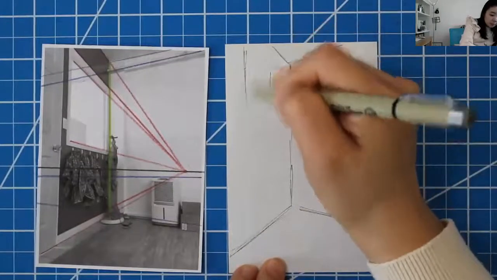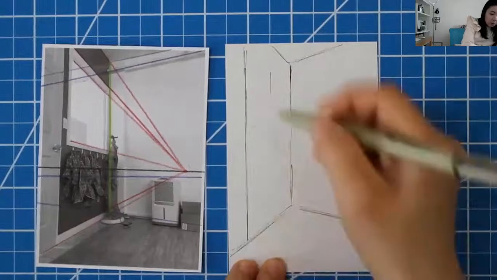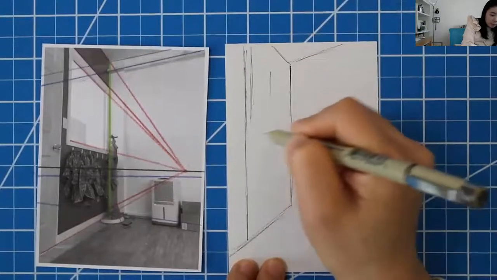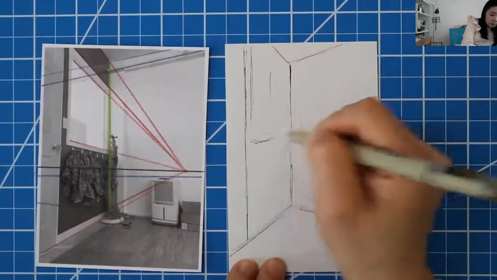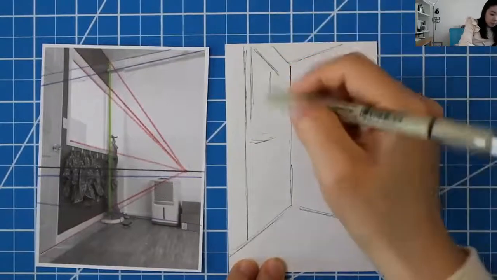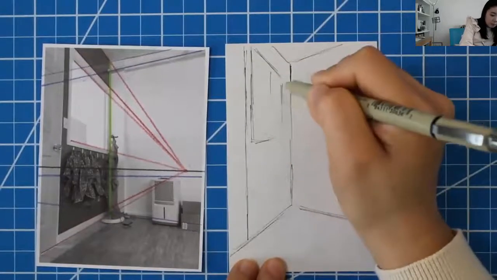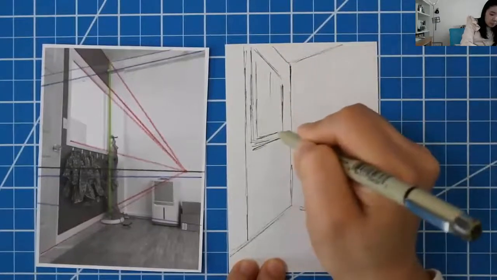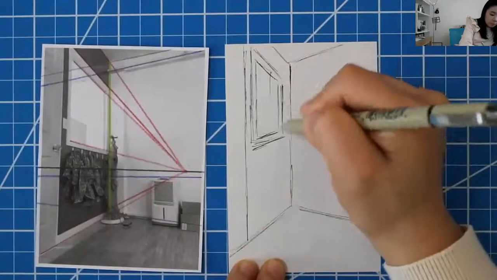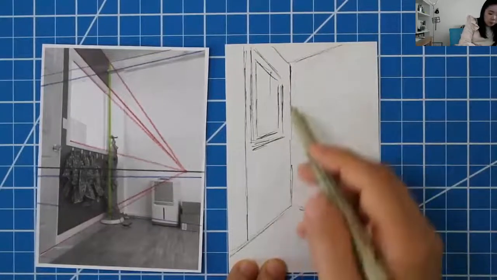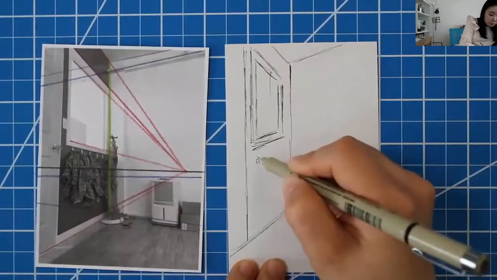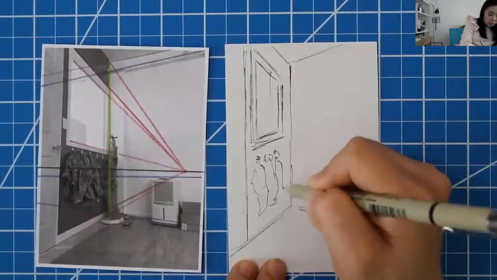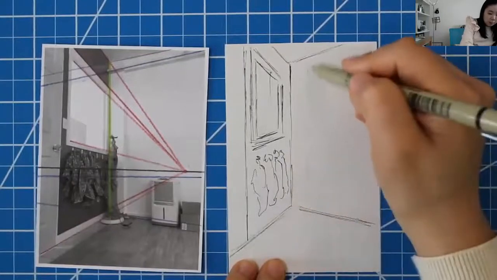And this is going to be the door. And window. And clothing.